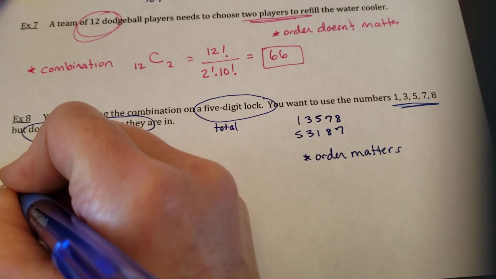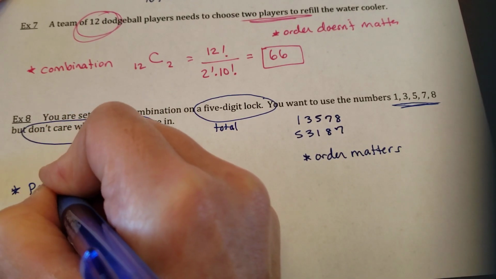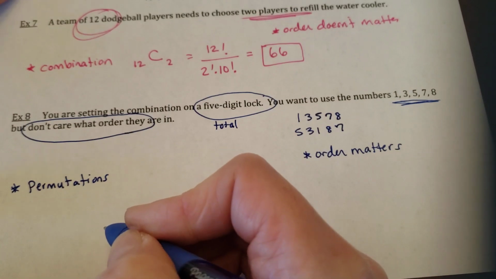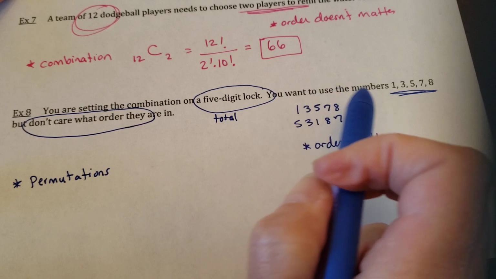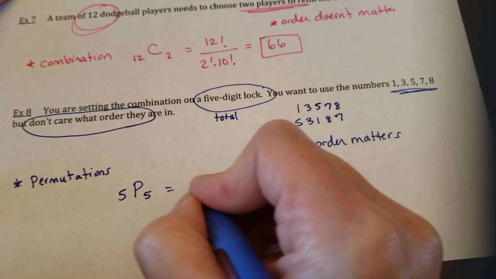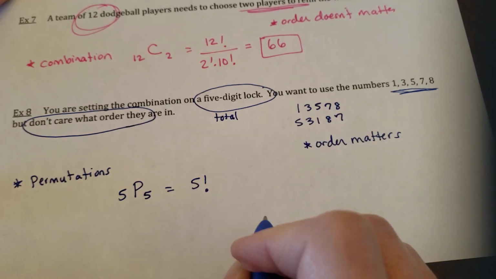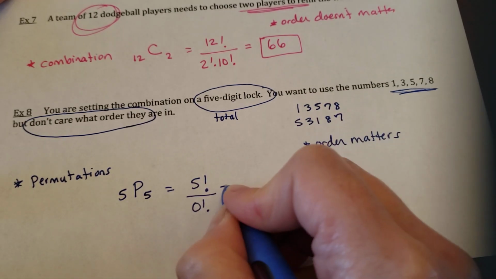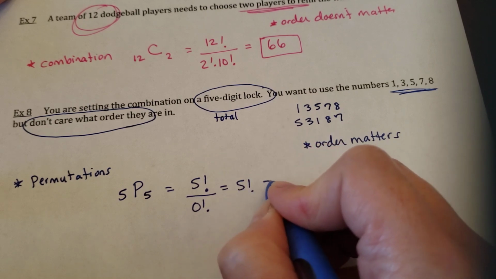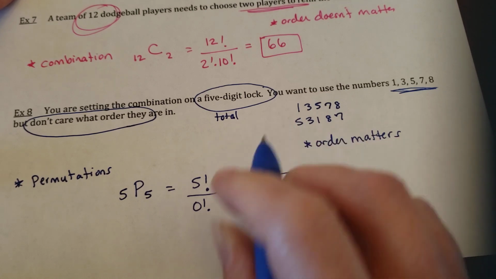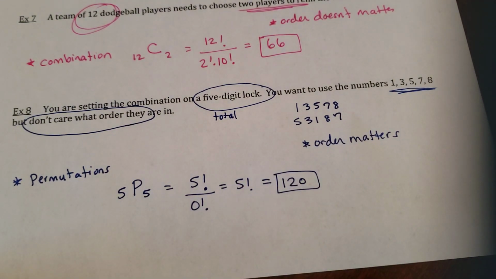So we're back to permutations. So we have 5 and we have 5. So 5P5, which is just 5 factorial basically because you'll have it over 0 factorial. I can write it, but that's just 1. So 5 factorial is 120. So 120 different ways to make a 5-digit lock.